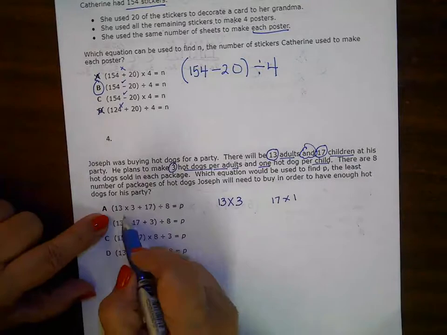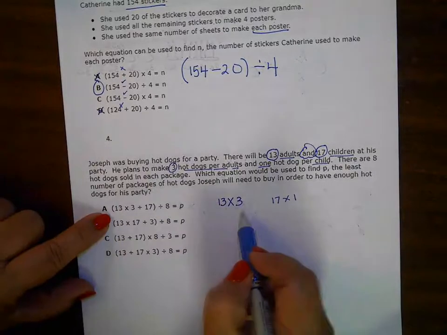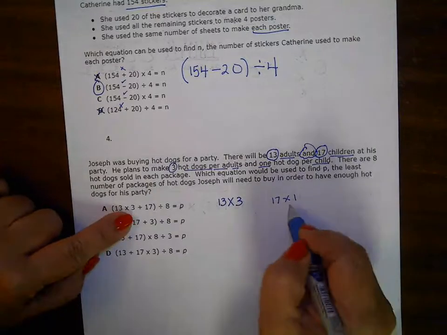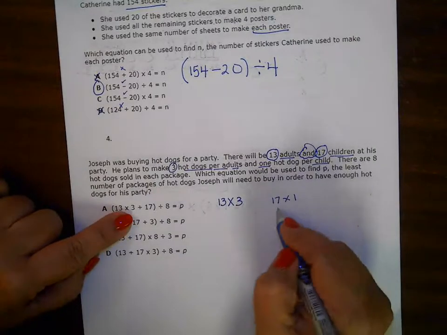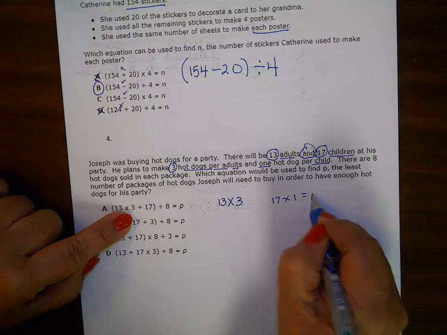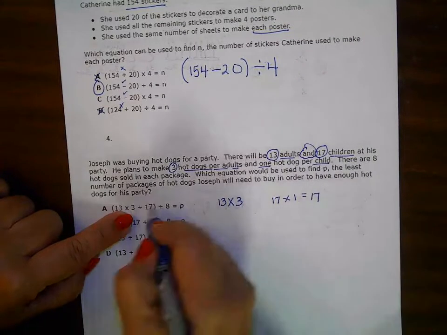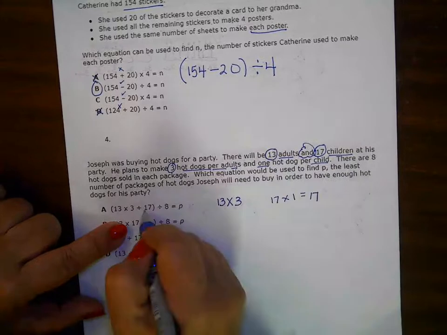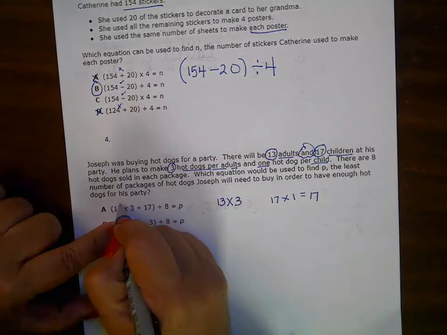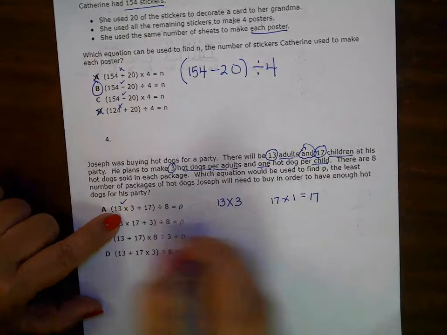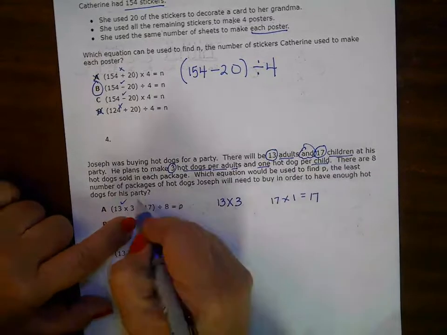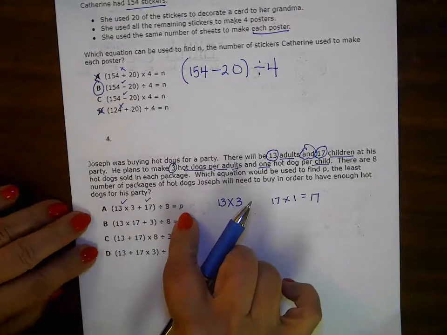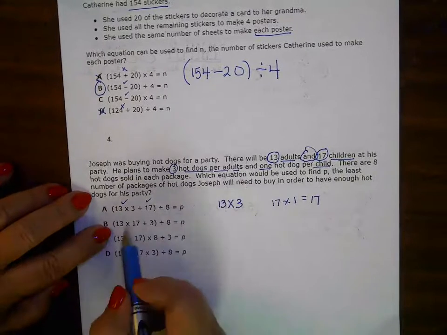So if I do 13 times 3 plus, well, here what I see what they did is they just said plus 17, because what is 17 times 1? Absolutely, it's 17. So if I add those together, my 13 adults, 3 hot dogs each, plus the 17 for my children, and I divide those by 8, that pretty much makes sense.